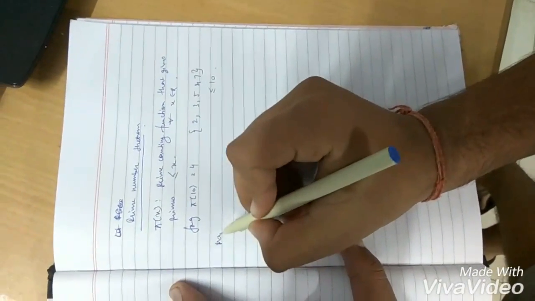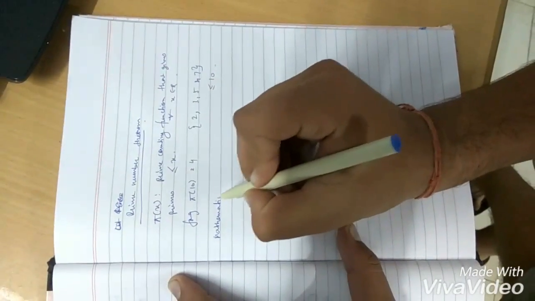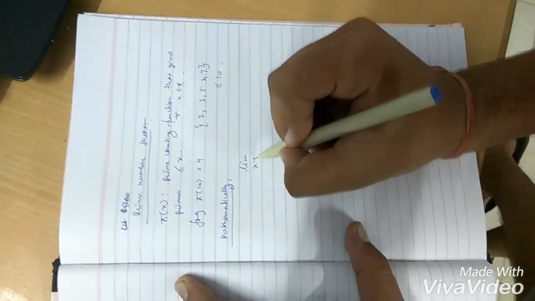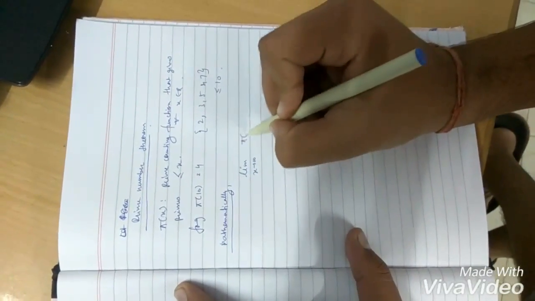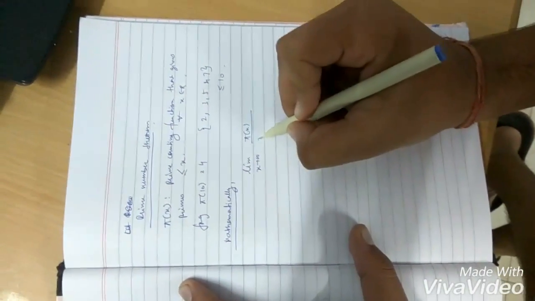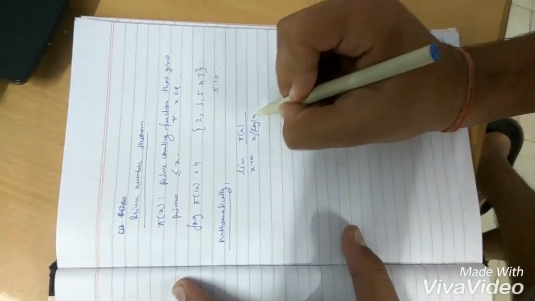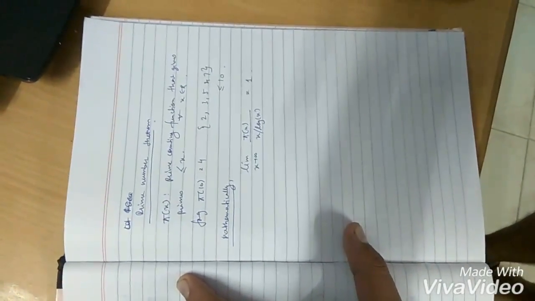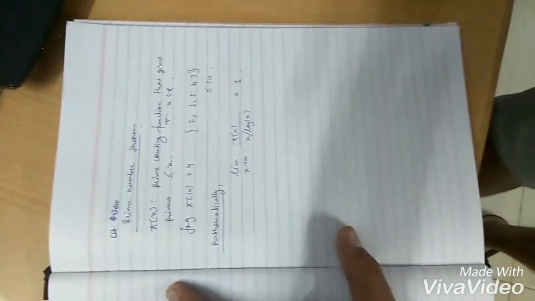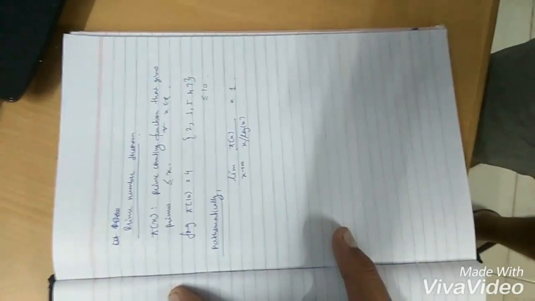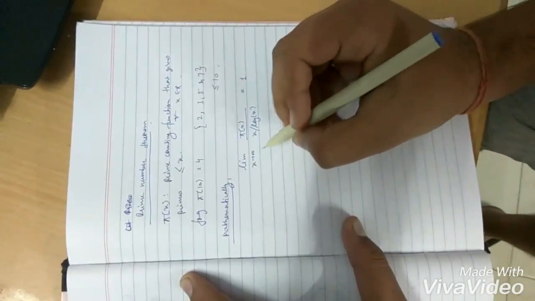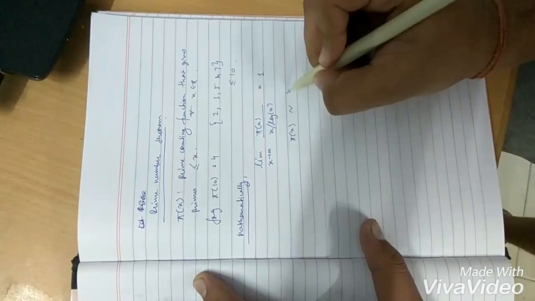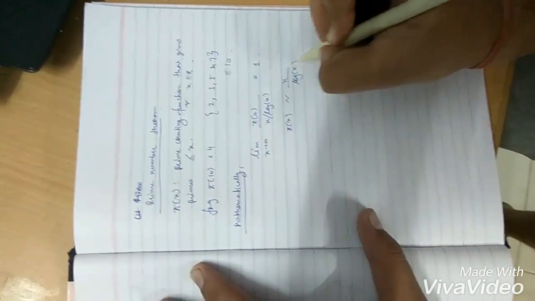Mathematically it can be written as limit x tending to infinity of pi(x) divided by (x/log x) equals 1. So the prime number theorem states that x/log x is a good approximation of pi(x) as x reaches infinity. So pi(x) is approximately equal to x/log x.